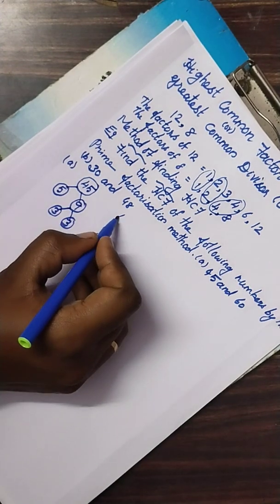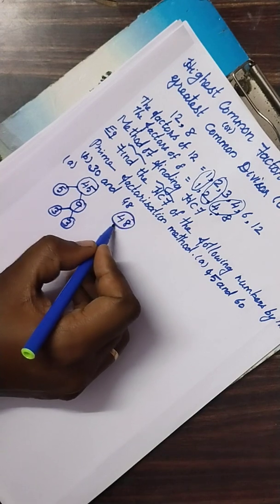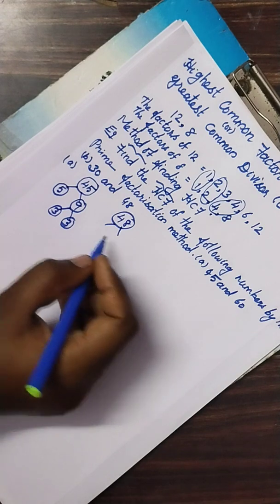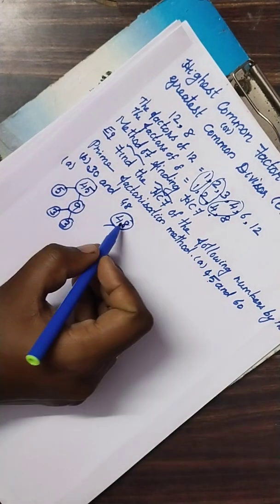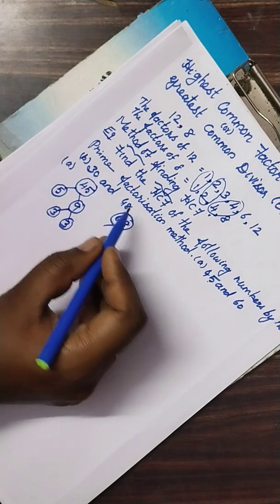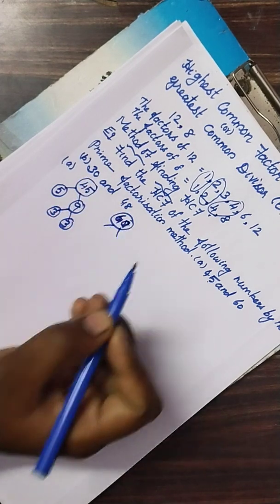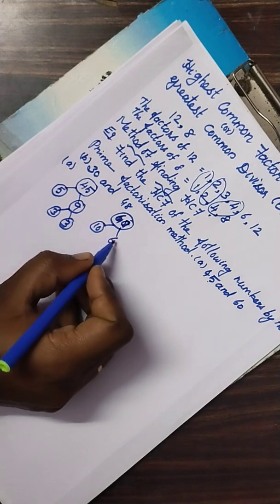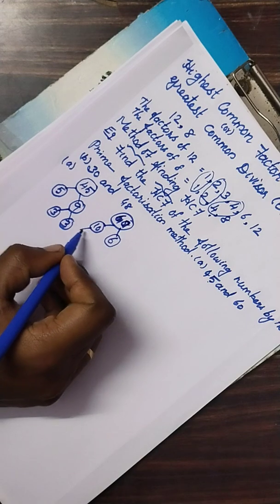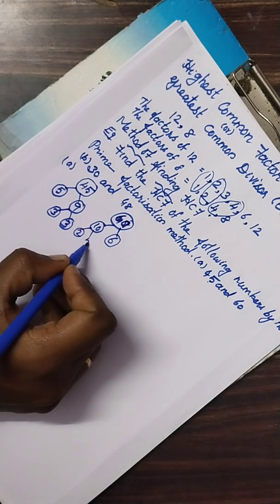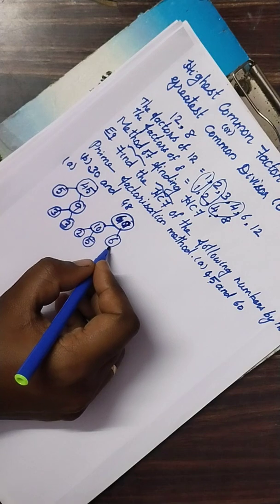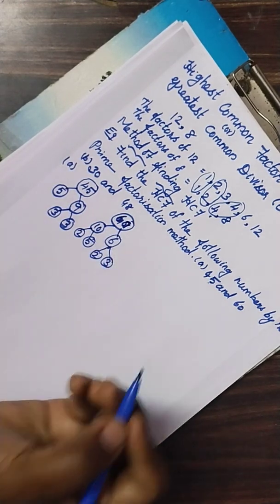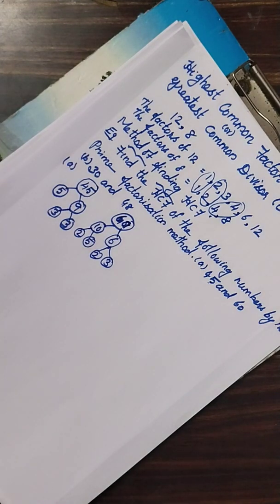Then the next number, 60. You can split 60 into 10 into 6. 10 sixes are 60. Then split 10 into 2 into 5, 2 fives are 10. And 6 is 2 into 3, 2 threes are 6. Then next, write down the prime factors.